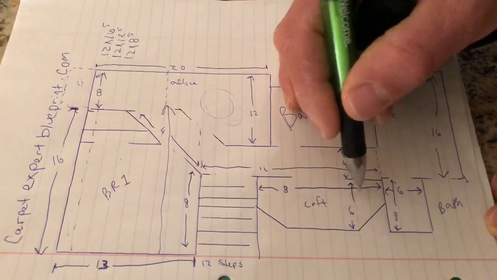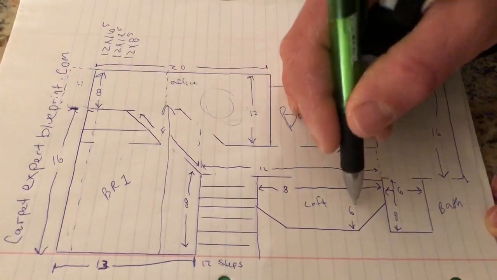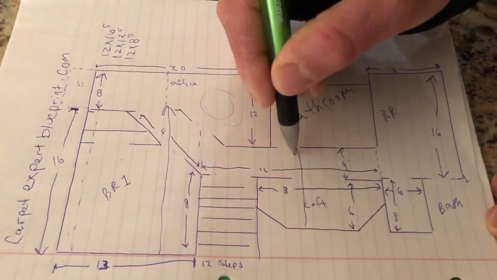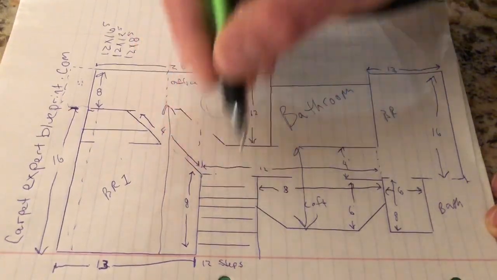And then in the loft, the furthest point here is 6 feet by 8 feet wide. So I would do 6 and 4 to do one shot all the way across like that. And we're going to cover this whole section. We're going to get a little cut off right here.